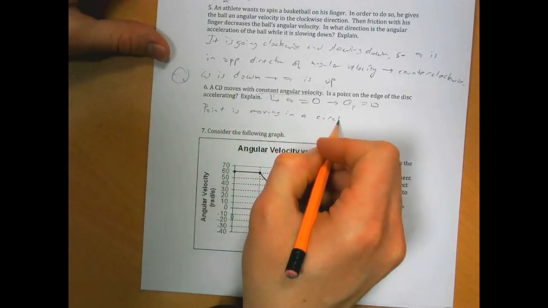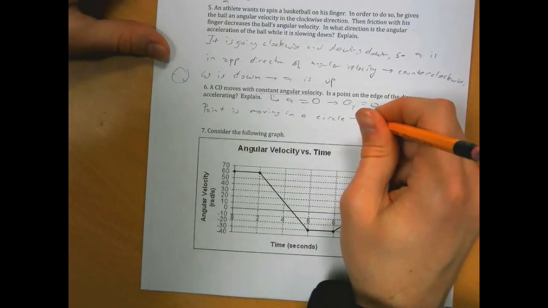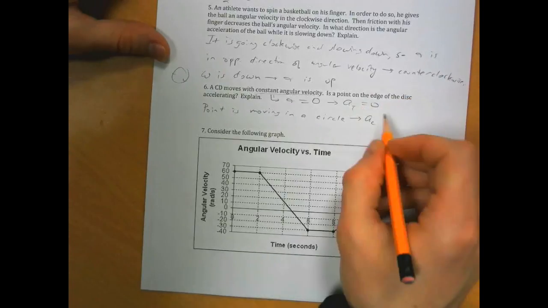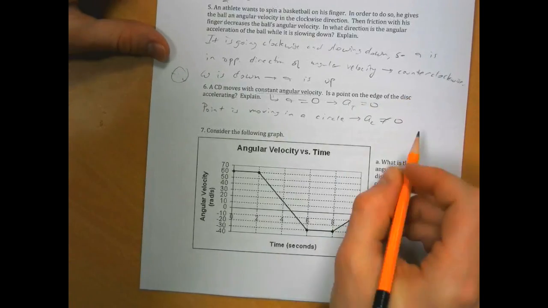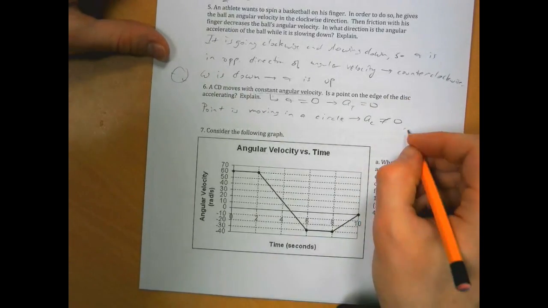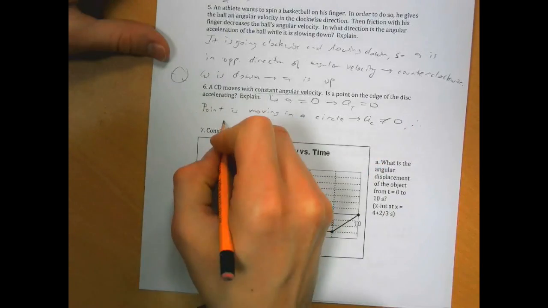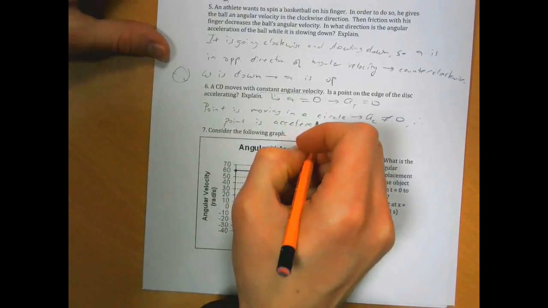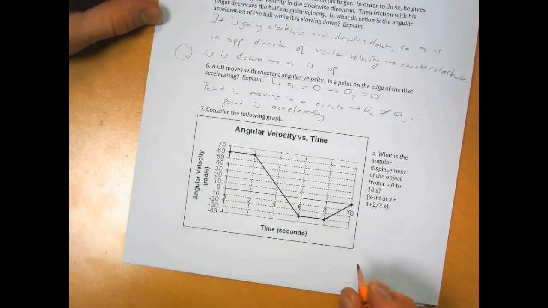And anytime we're moving in a circle, that means that centripetal acceleration is not 0. And therefore, the point is indeed accelerating.